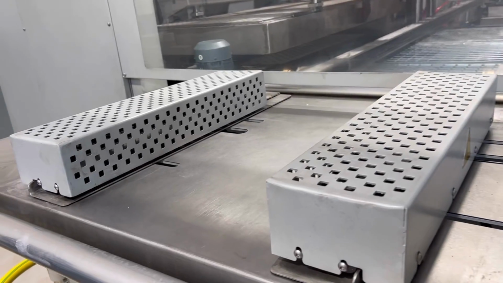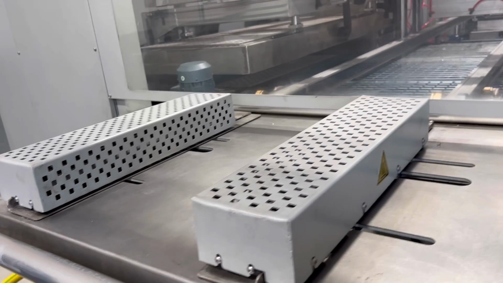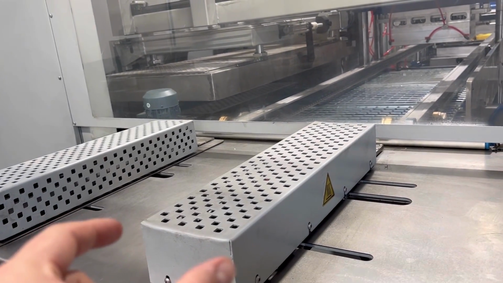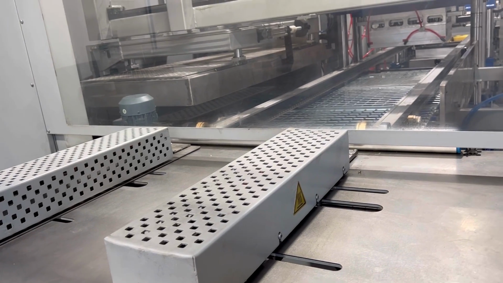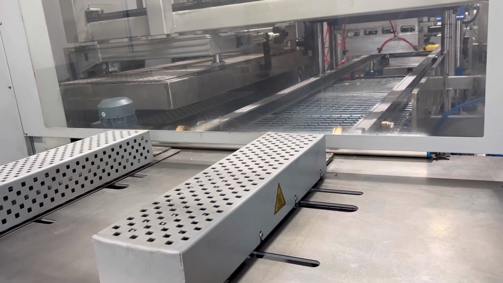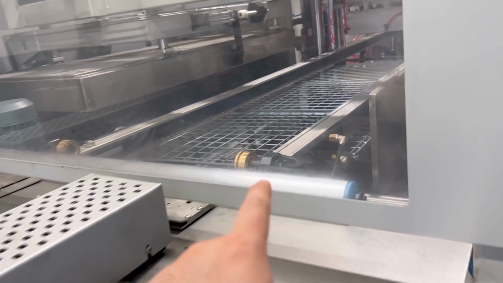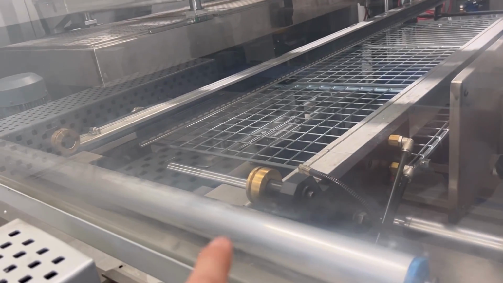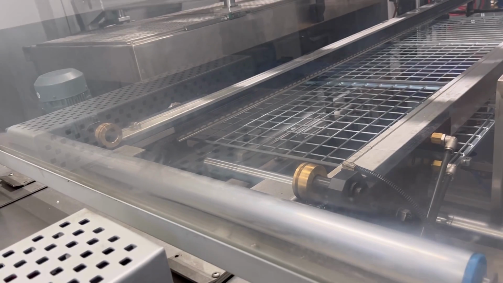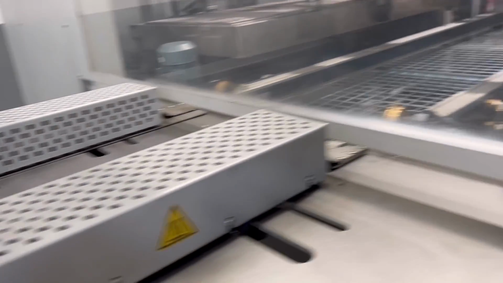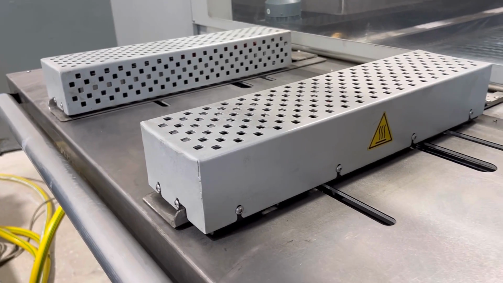Here are the side heaters. The side heaters for the sheet. It helps, of course, while we are using thicker material, thicker sheets. It helps the chain to hold the sheet easier, because the pins of the chain will go in easier.